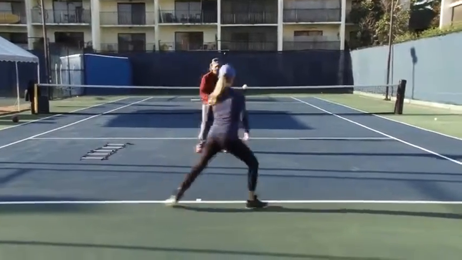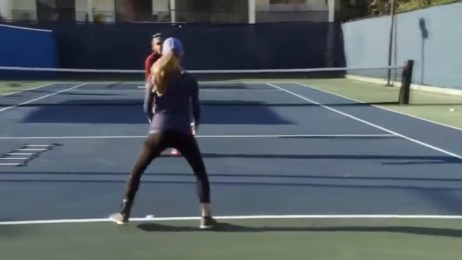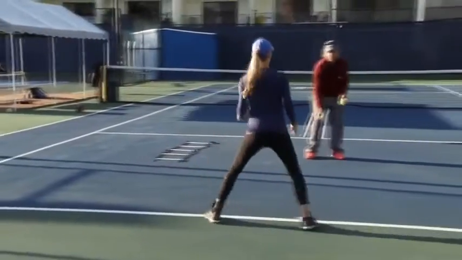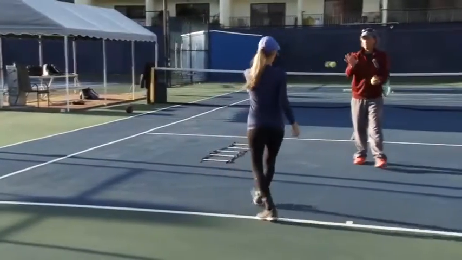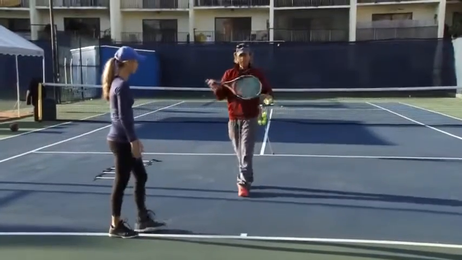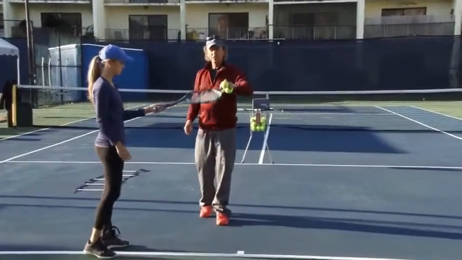All right, now do it for me again, but do it with slightly faster feet this time. Ready? And fast feet. Very good. Back. And fast feet. Very good. And 2 more. Fast feet. Very, very good. And fast feet. Beautiful.